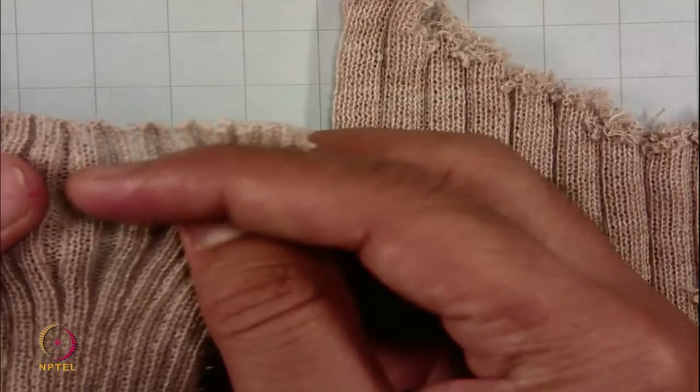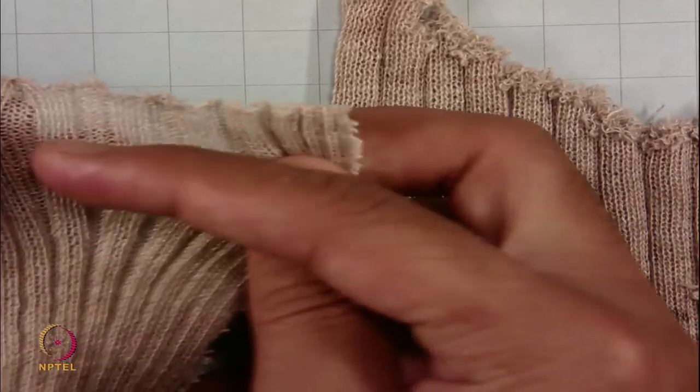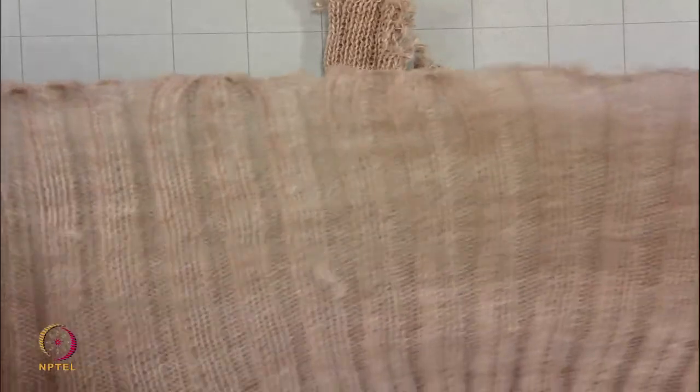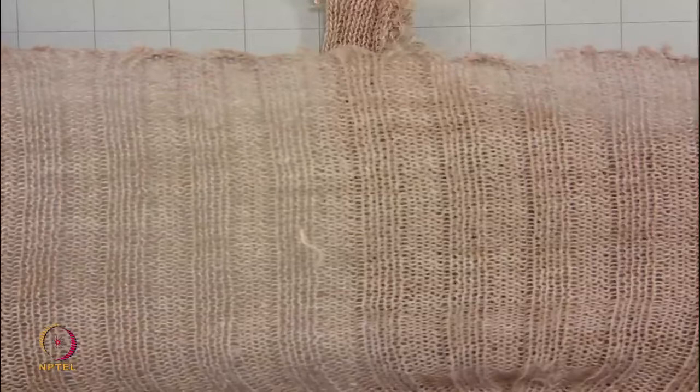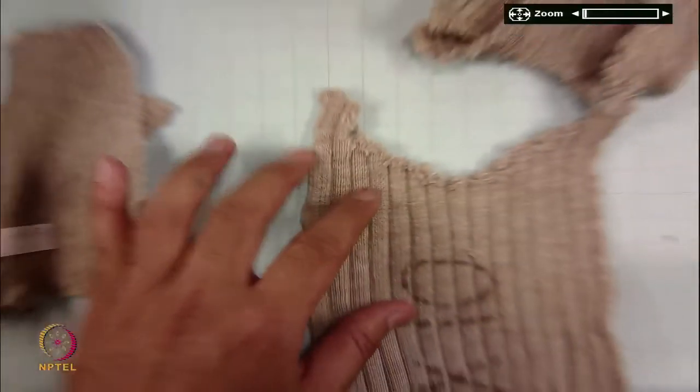So, 3 front loops and then between 2 columns there are 3 back loops. This is 3 front loops and then this is 3 back loops, then 3 front loops, then 3 back loops. You can see you can stretch it very easily. This fabric is highly stretchable, 3 cross 3. Now, let us go for 10 cross 10, which is even more stretchable.